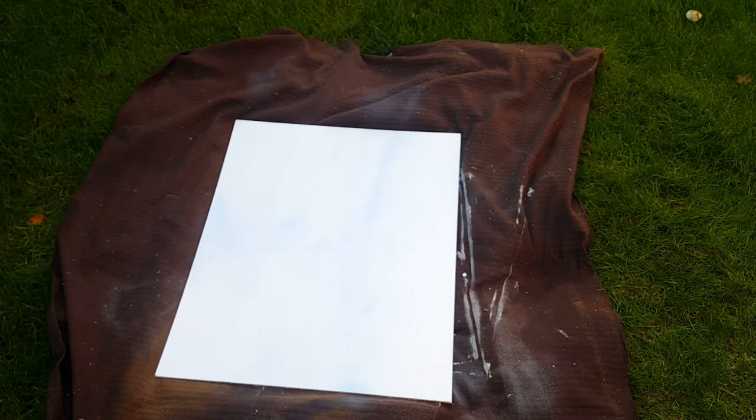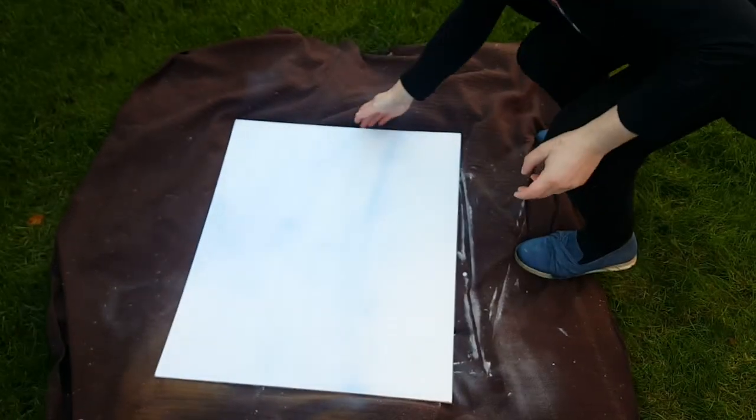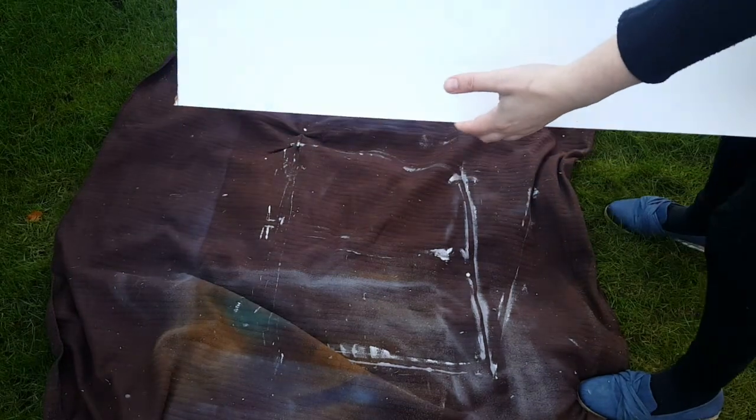Now, as you can probably see, there's a tint and a hint of blue on that. So let's see if I can just show you. And that is literally just about it. I don't know if you can come across.